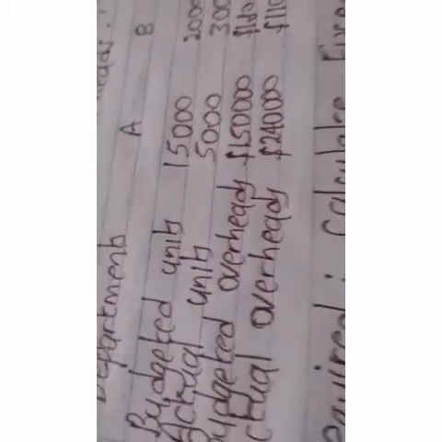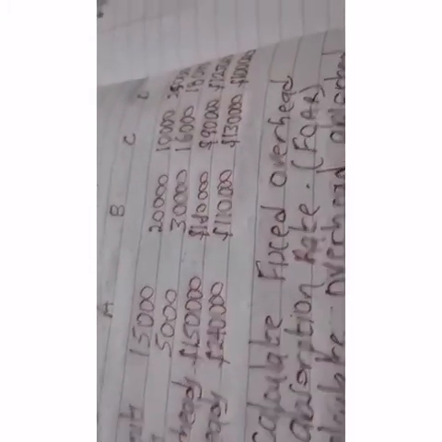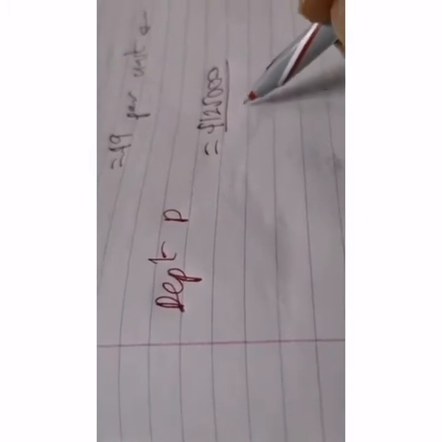And then we have to calculate for Department D. What is the budgeted overhead? $125,000. And the budgeted units, 25,000. This will give us $5 per unit. So we have already calculated for Department D also.